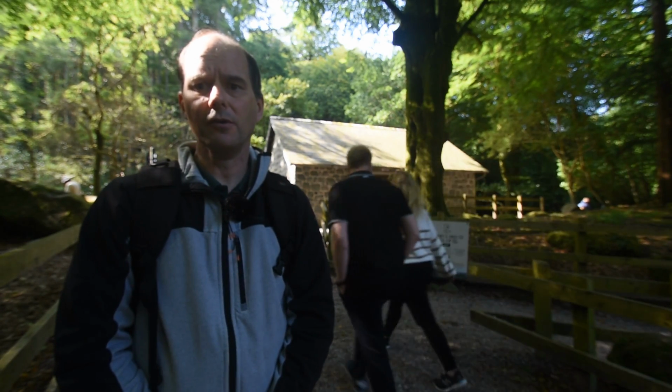As you can see from the sign behind me, Torc Waterfall is 200 metres away. And if you continue along this path, you will come across one or two spots overlooking the lakes, Muckross Lake and Loch Lean, as well as another waterfall upstream of Torc. Join me as I go for a walk along this trail for compositions for images incorporating the river and the waterfalls and surrounding forestry.